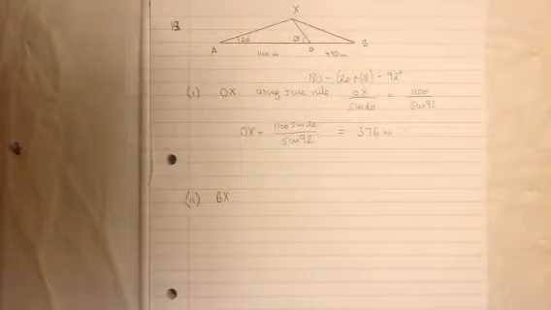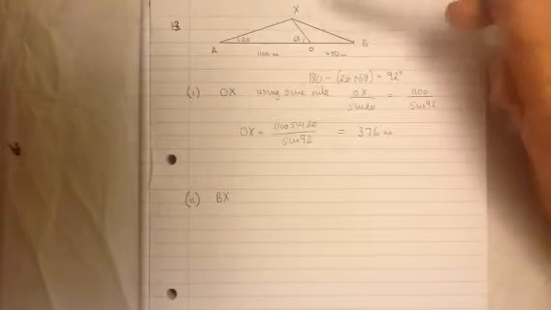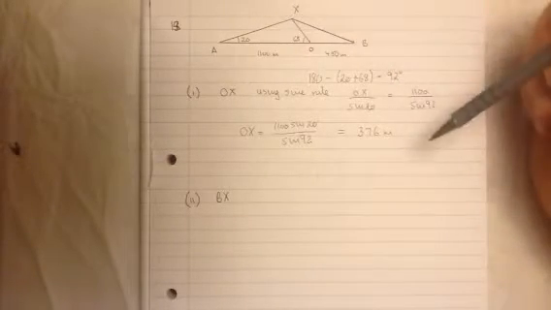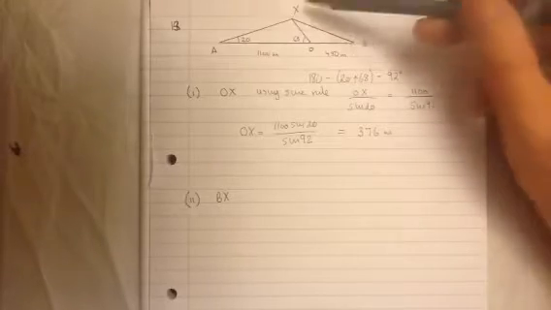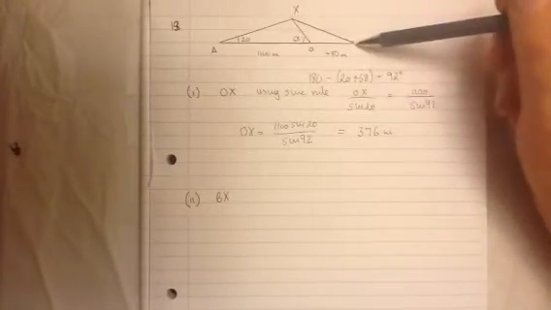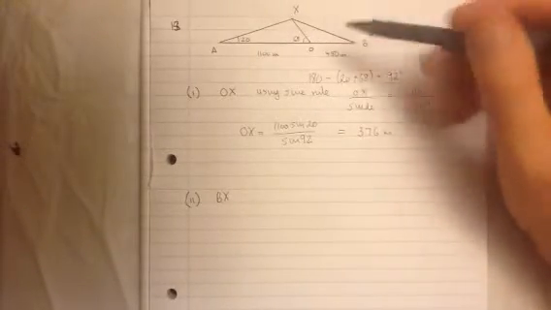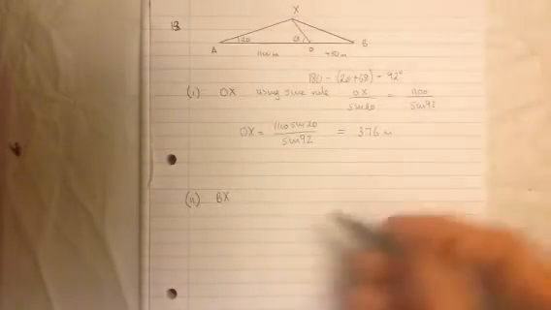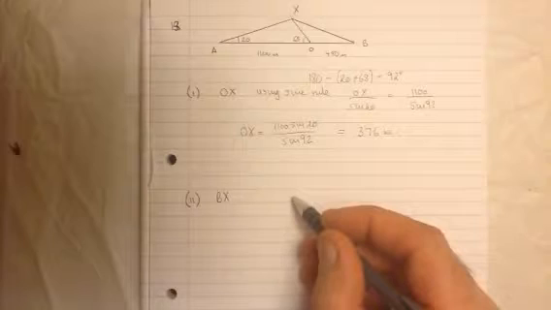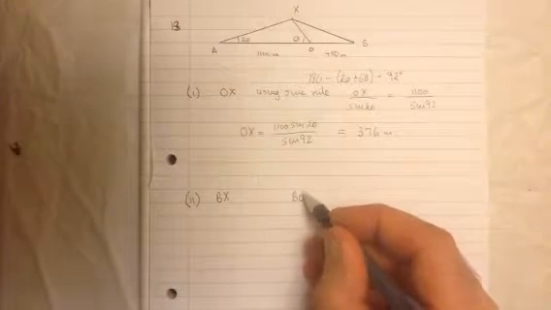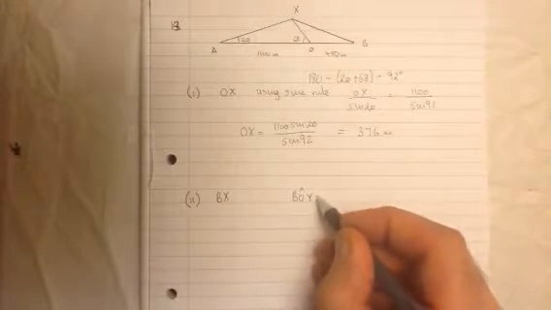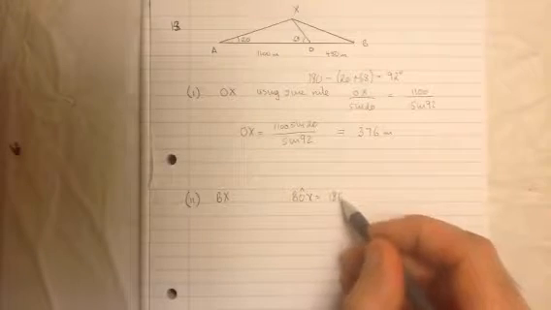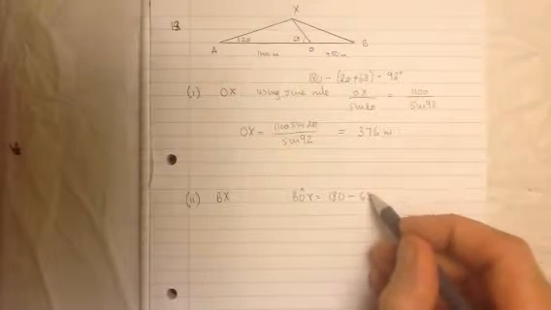Now, we have a look then at the second question. We've been asked to work out BX, which is in this second triangle. Now we've got to remember, we now know OX. Also, we know this angle BOX. So the angle BOX would be 180, take away 68, 112.